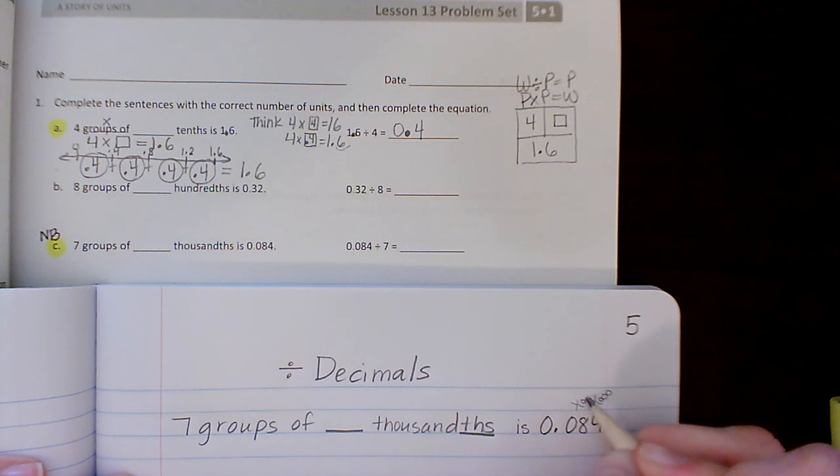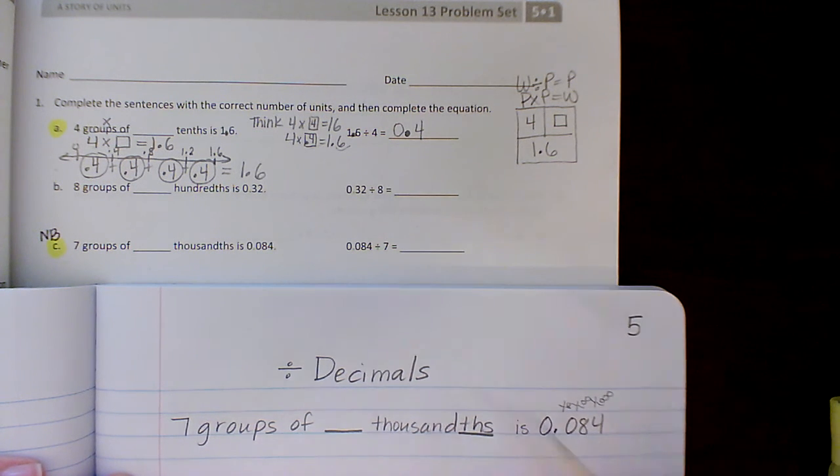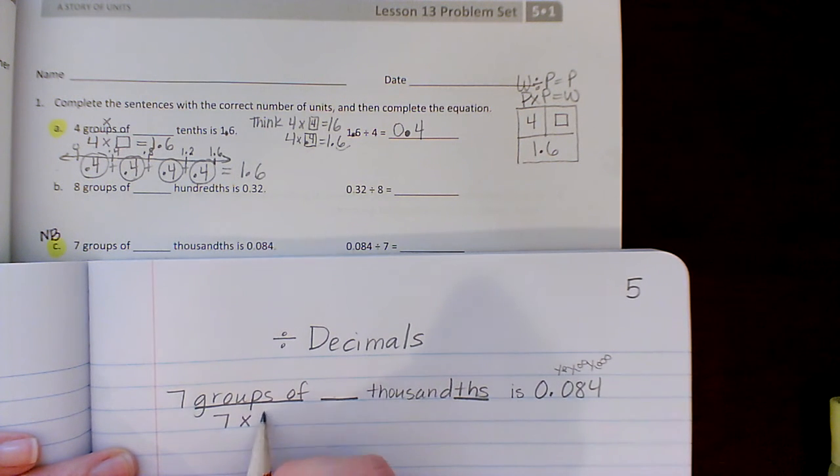This would be our thousandths place value, this would be our hundredths place value, and this would be our tenths place value. So I'm thinking 7 groups of, that's multiplication, times some unknown equals this number.